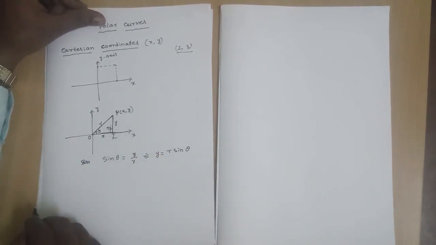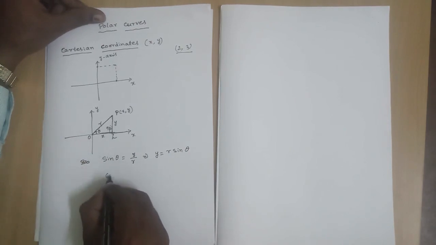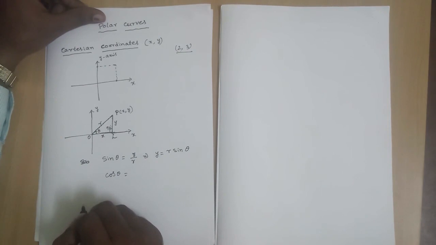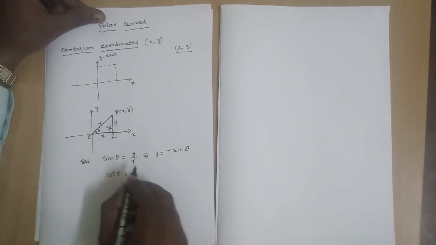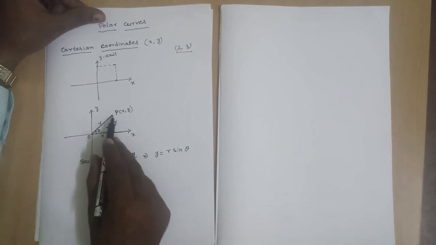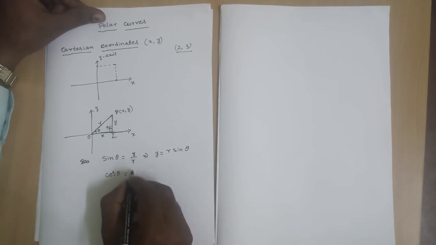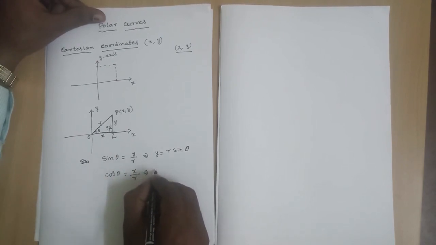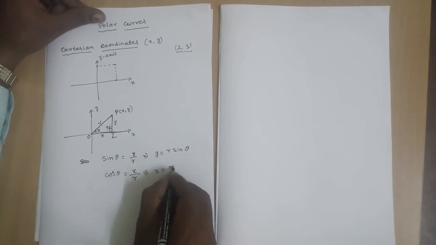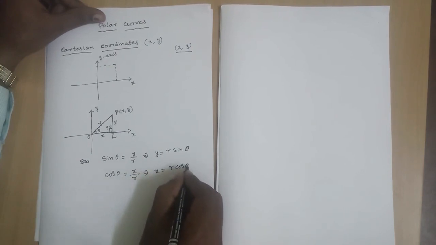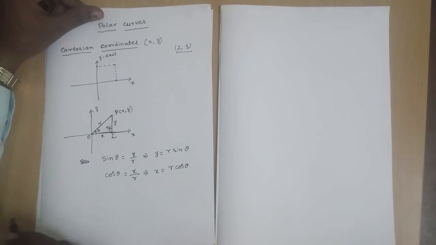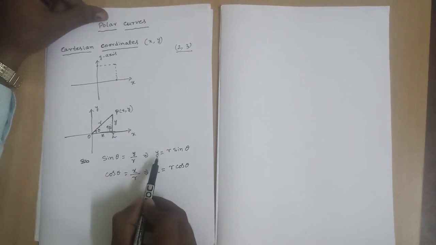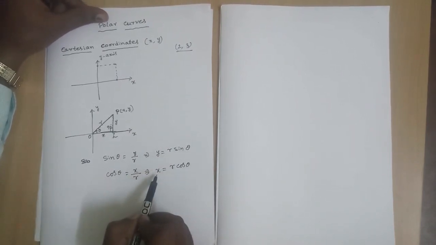Now from the figure, cos theta can be written as x by r, which means OL divided by OP, so x is equal to r cos theta. So what do you get? y in terms of r and theta, and x is also in terms of r and theta.